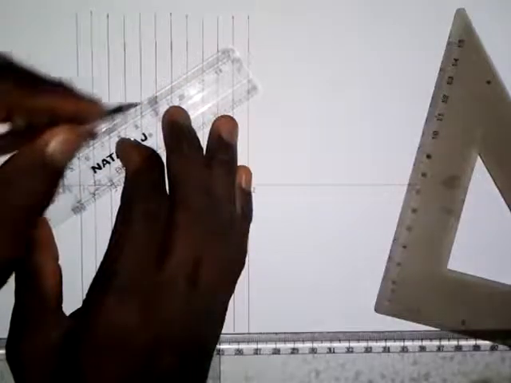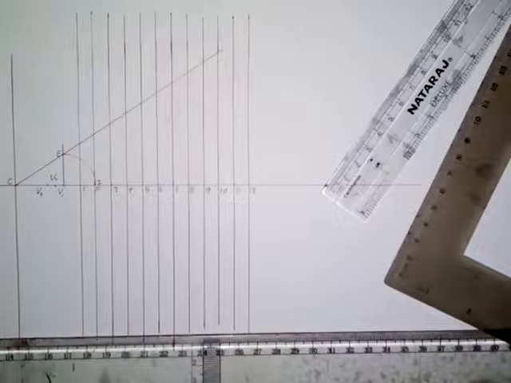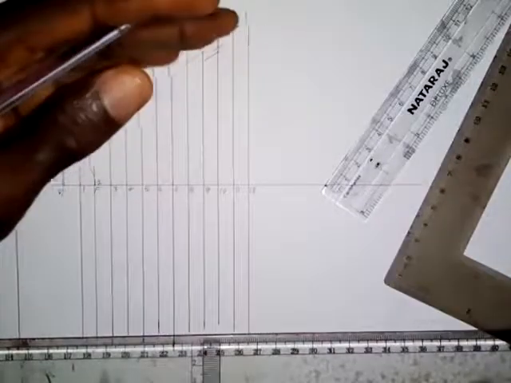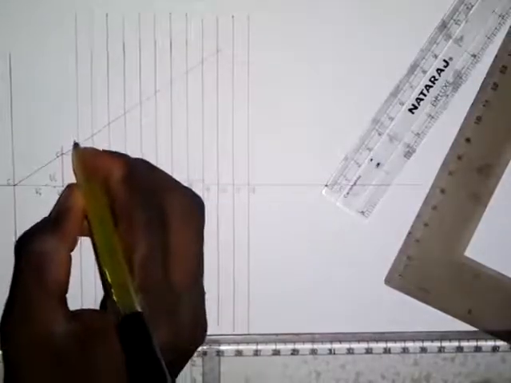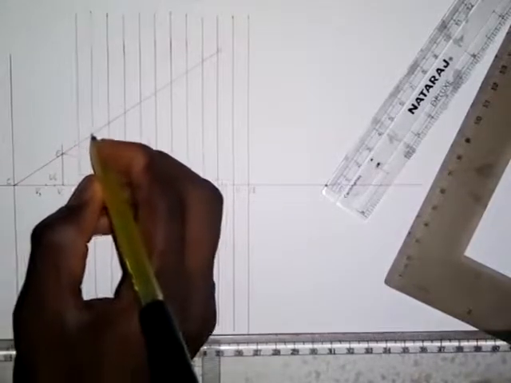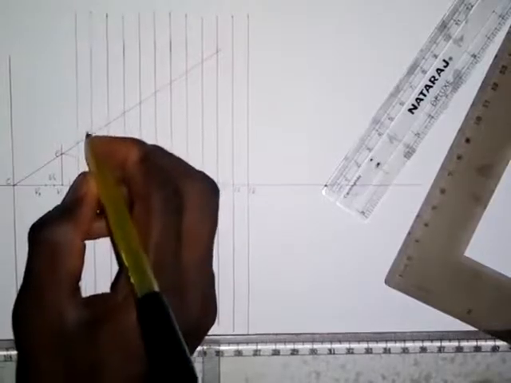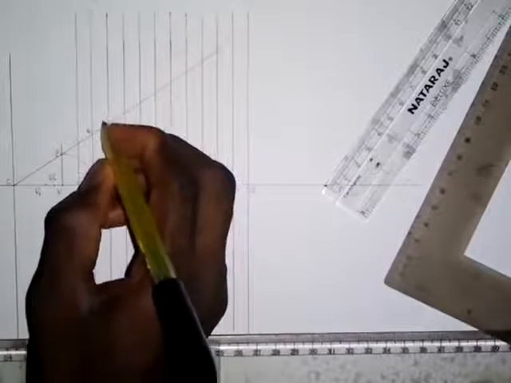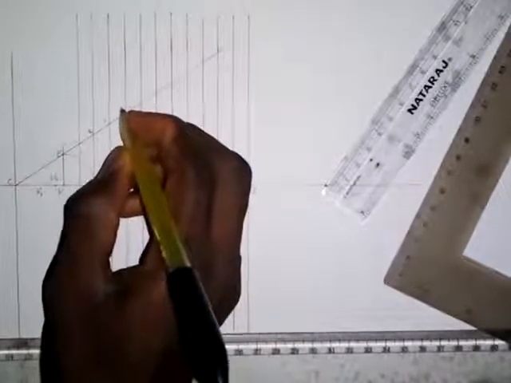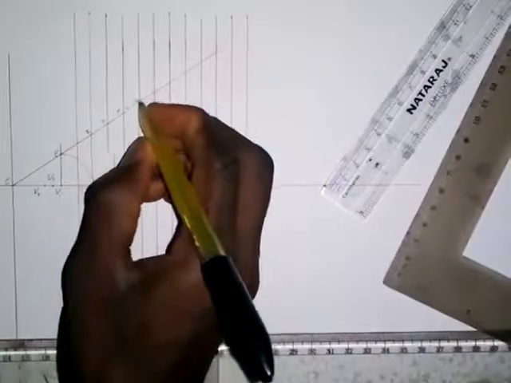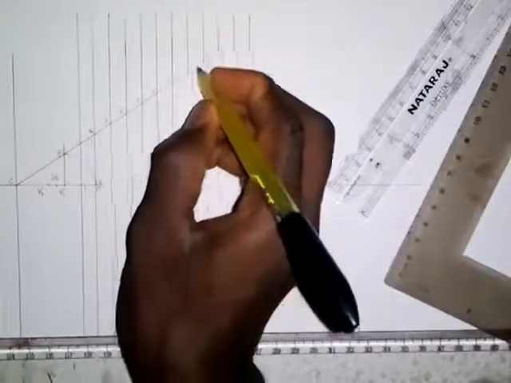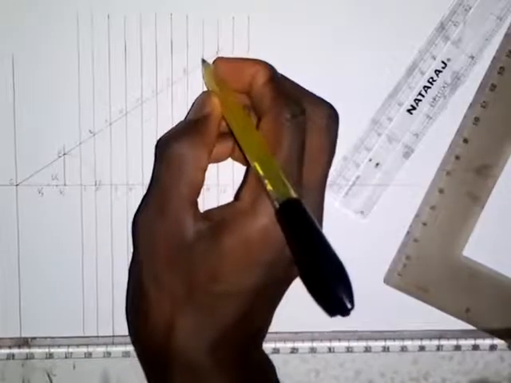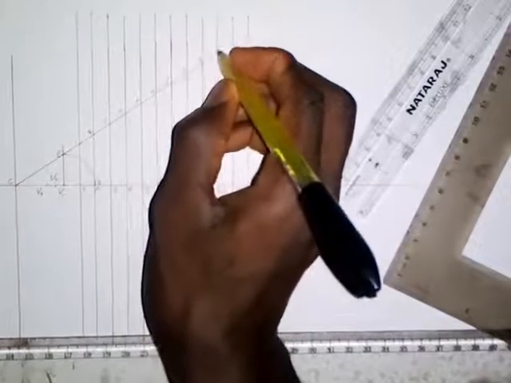Where this line touches these vertical lines, this will be point 1, this is point 2, point 3, point 4, point 5, point 6, point 7, point 8, point 9, point 10. I still need to extend this.